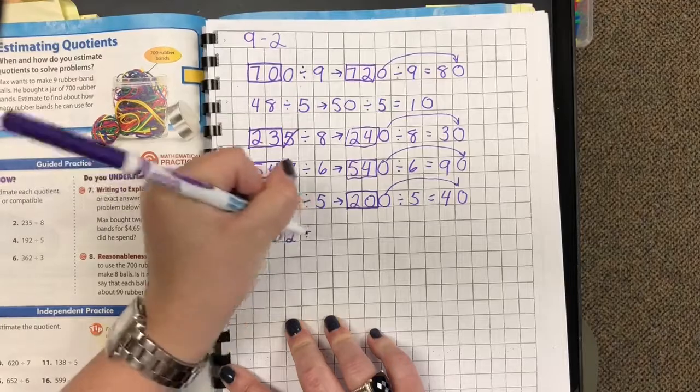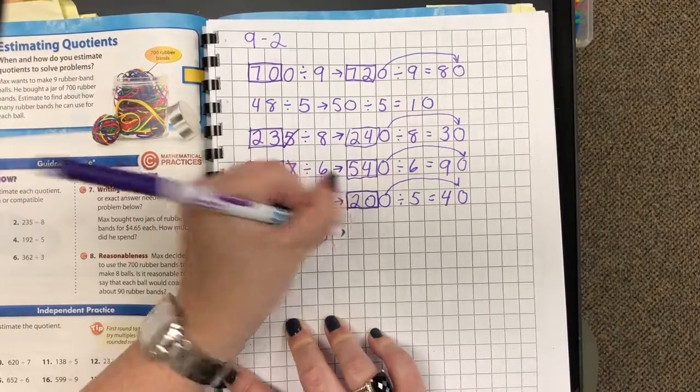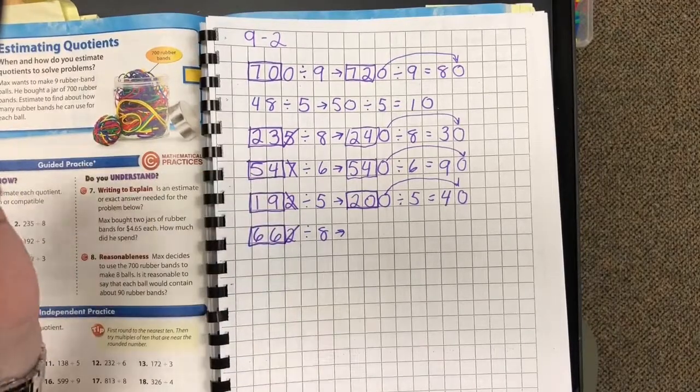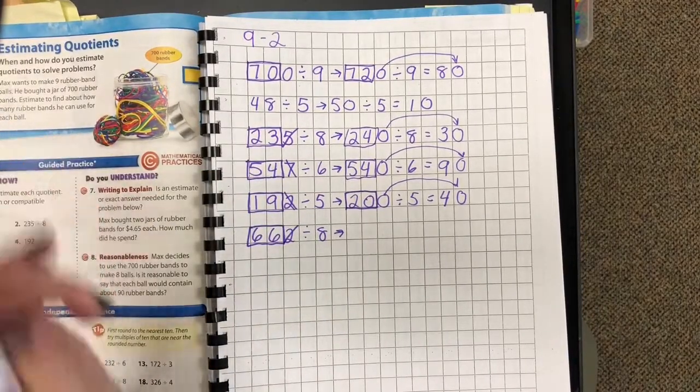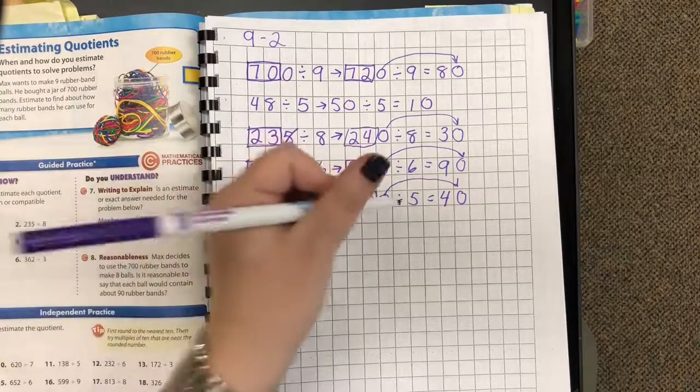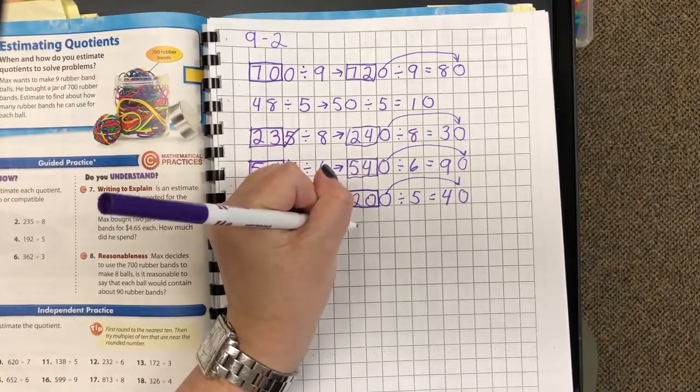662 divided by 8. Okay, box out 66, cross off 2. What can I do with 8 to get it close? 64. What multiplication fact do I know that works with 64? 8 times 8.